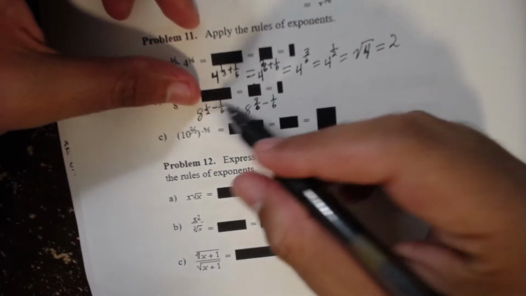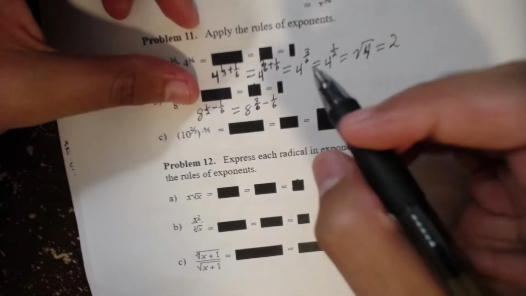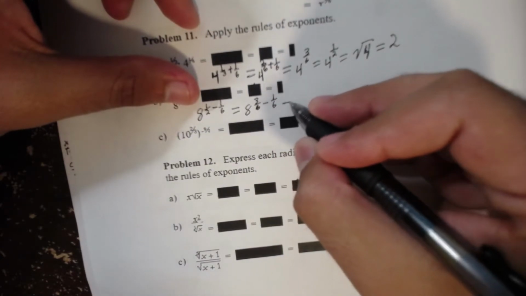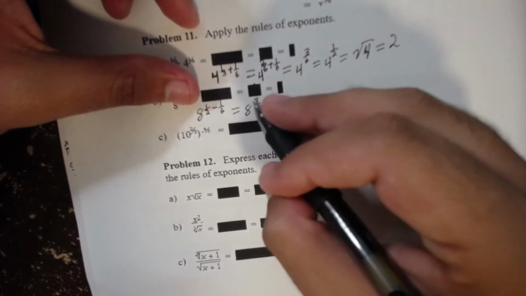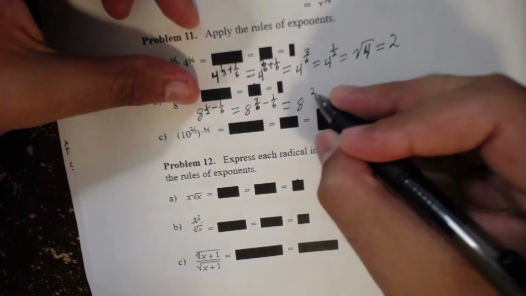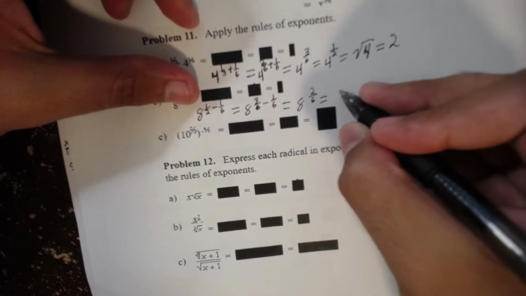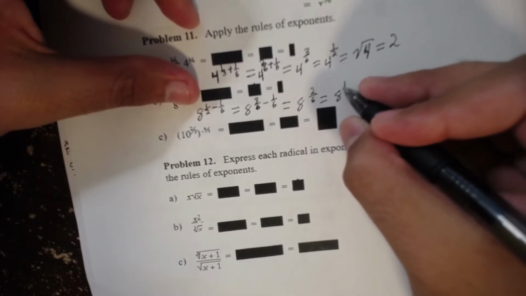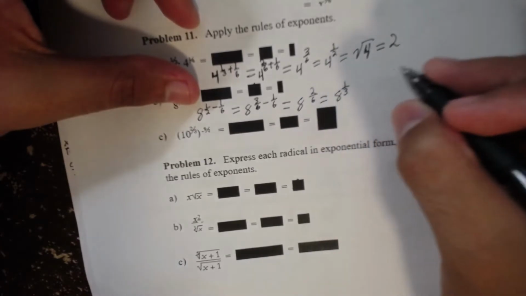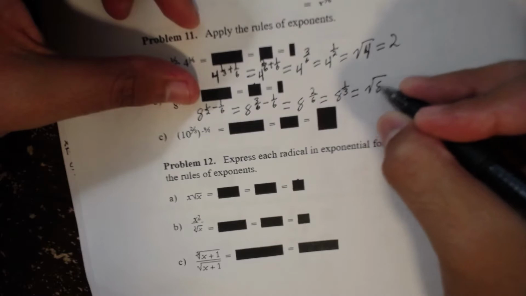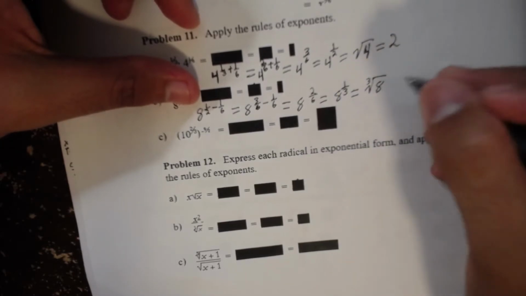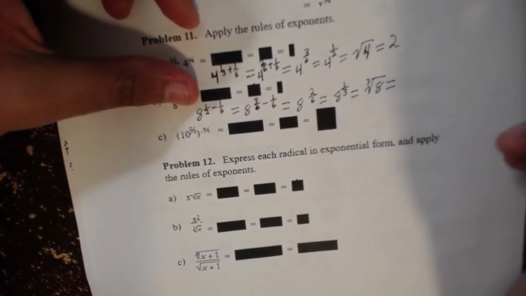But anyways, okay, we got 3 over 6 is the same as 1 over 2. Now we can subtract these exponents. This becomes, what's 3 over 6 minus 1 over 6? Well, 3 minus 1 is 2. 2 over 6 could be simplified. That is the same as 1 over 3. Then we change this to a radical. It is the cube root of 8. So we've got to find a number that when you multiply it with itself 3 times gives you 8, and that number is 2.